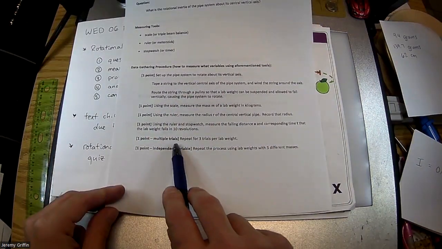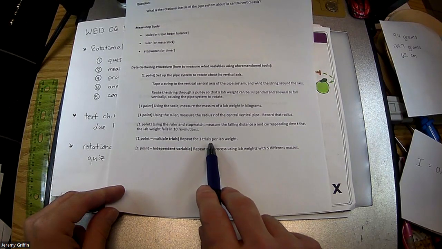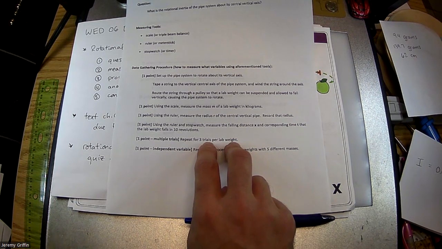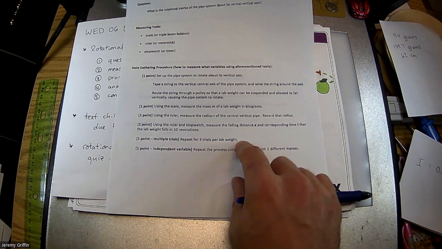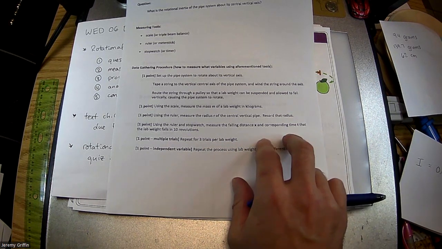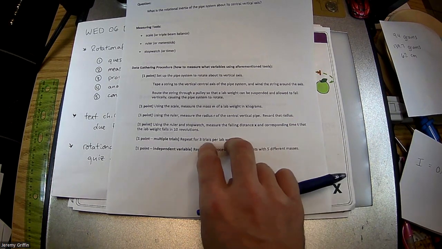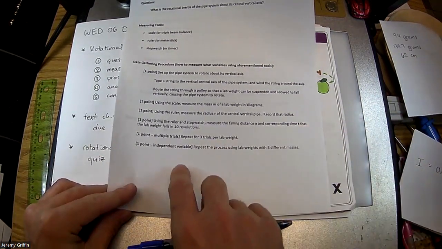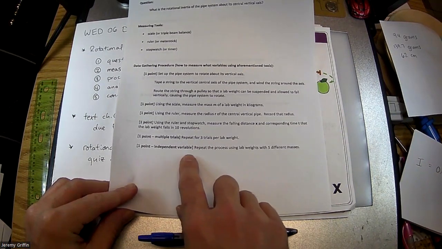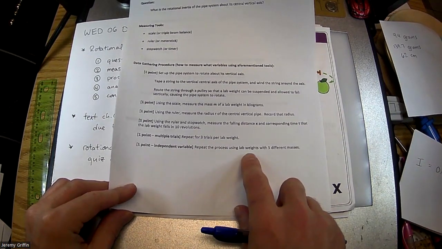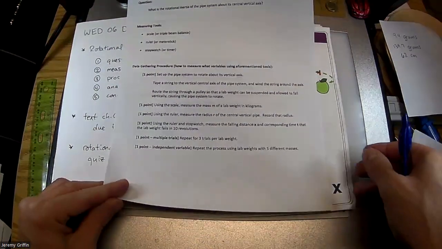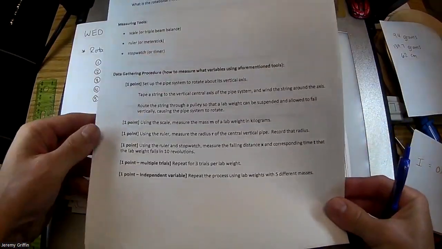Next point. Multiple trials. Repeat 3 trials per lab weight. Right, guys, that's always a point by AP's rubric on this experimental design. Right, you want to do multiple trials. Maybe I should have added to reduce experimental uncertainty. Right, that's always a point. Right, multiple trials to reduce experimental uncertainty. And that's why I say we're going to make believe that we did trial. Next point, independent variable. Repeat each process using lab weights with 5 different masses. So we've established some kind of independent variable, right? We're changing out the lab weight.